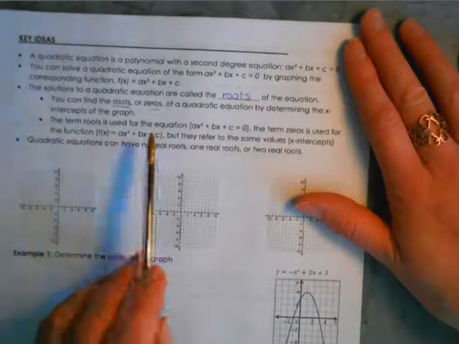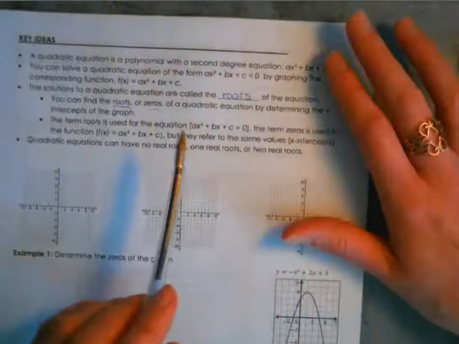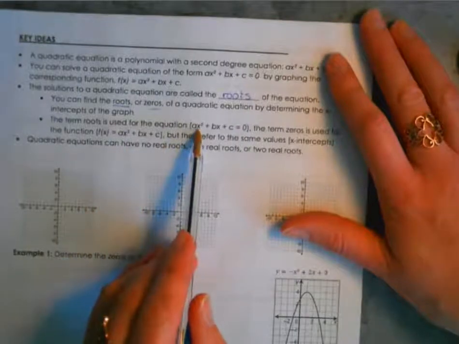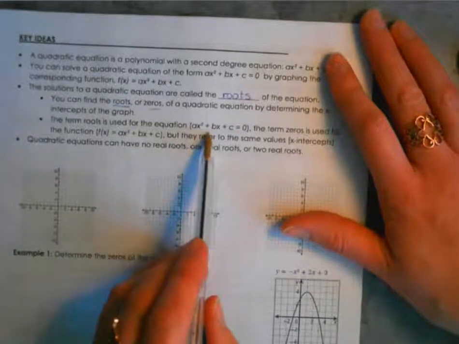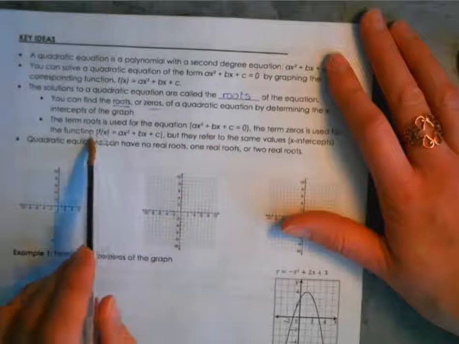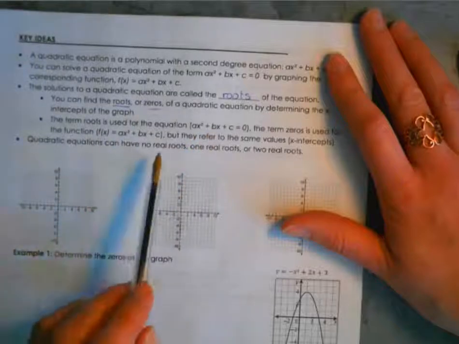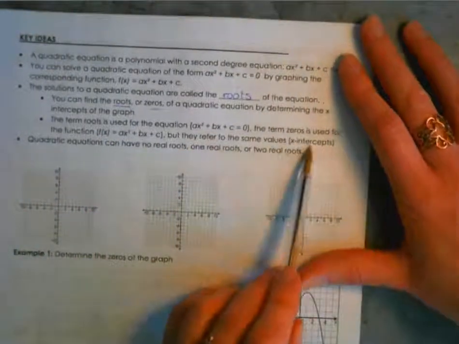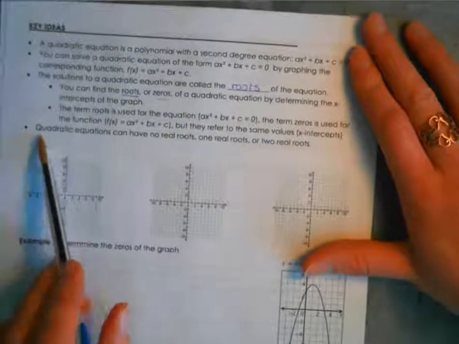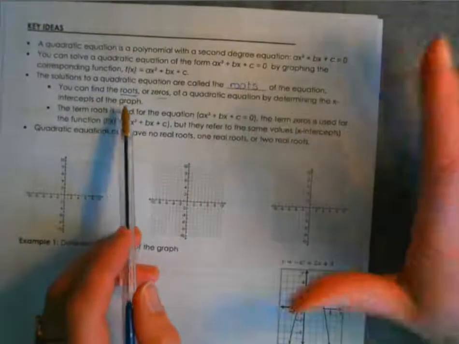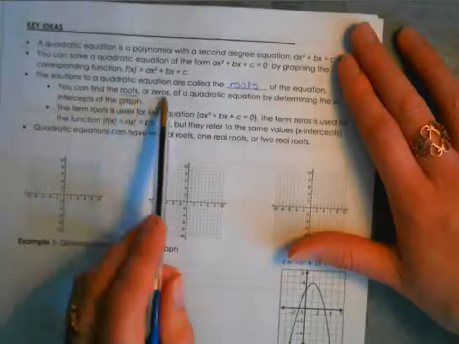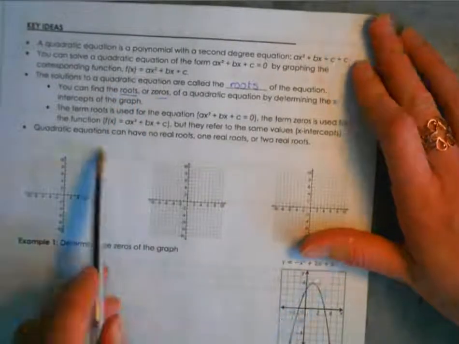I would just make sure you know roots and zeros, you're basically always solving for what are the values of x, whether you're doing that algebraically within an equation or a function graphically, same thing. You're just looking for the x-intercepts, okay? So actually there's kind of like 3 different names for this: roots, zeros, or x-intercepts.